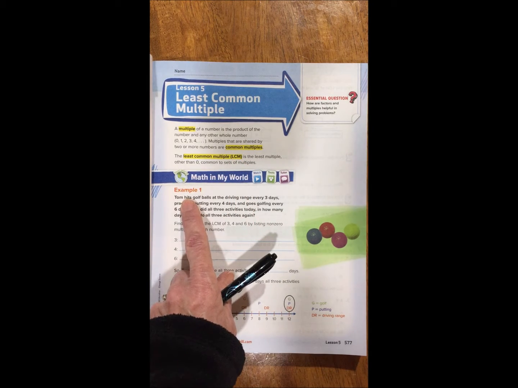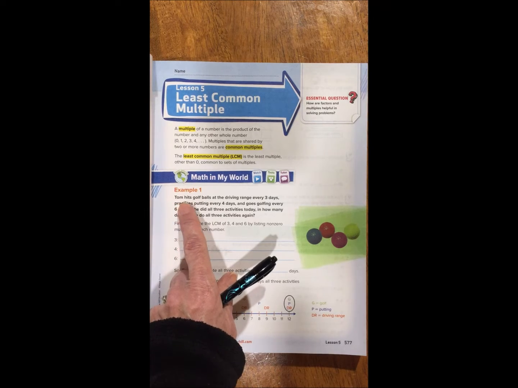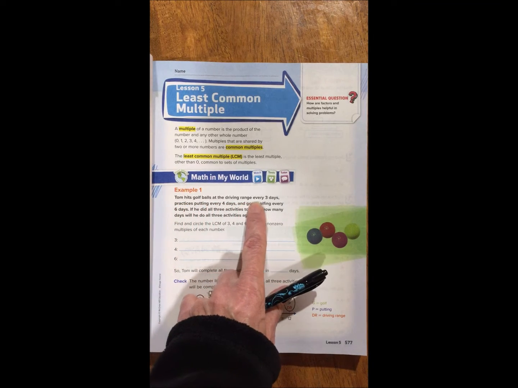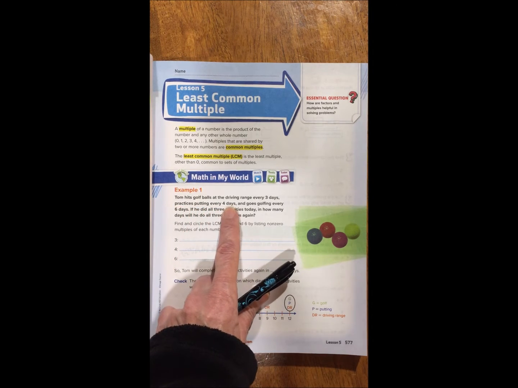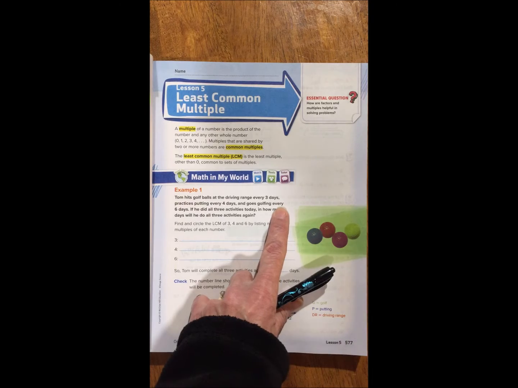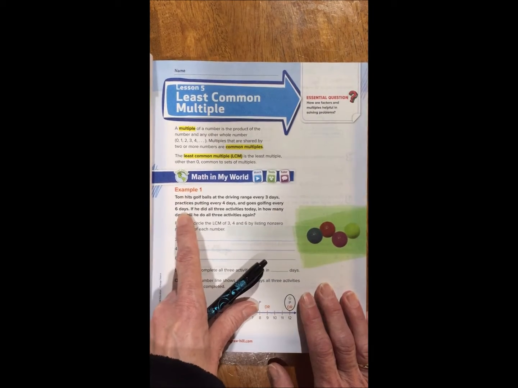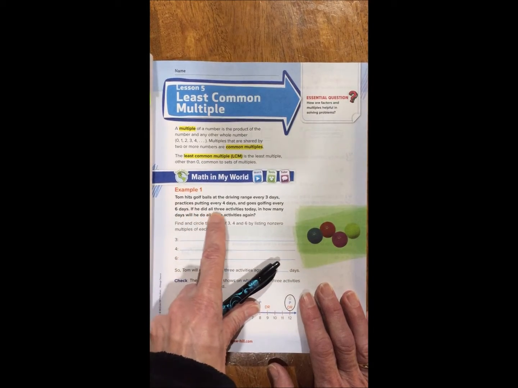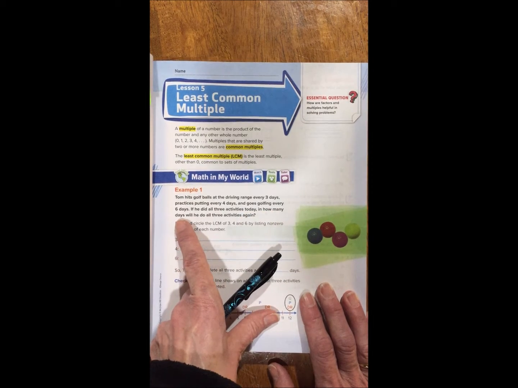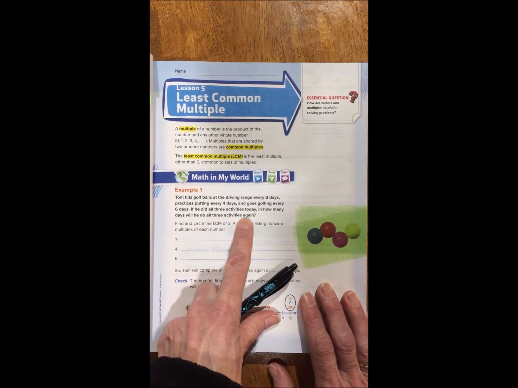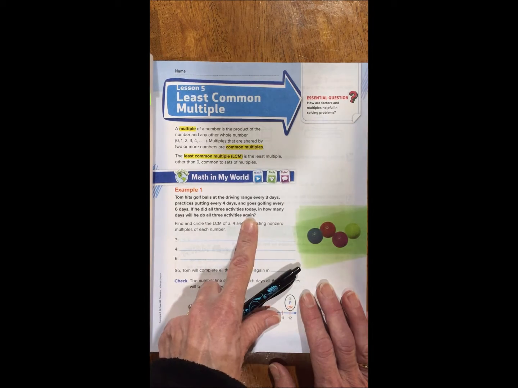Here we go. Example 1. Tom hits golf balls at the driving range every 3 days, practices putting every 4 days, and goes golfing every 6 days. If he did all 3 activities today, in how many days will he do all 3 again?